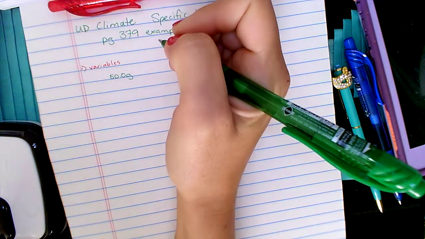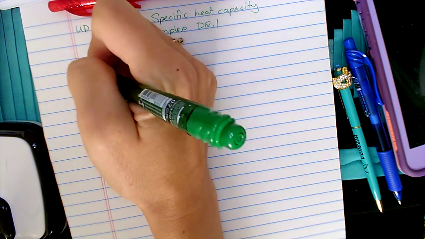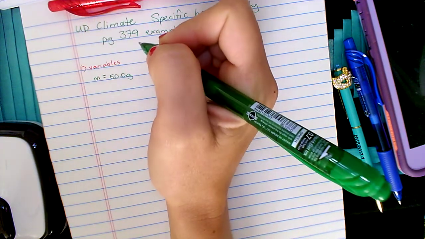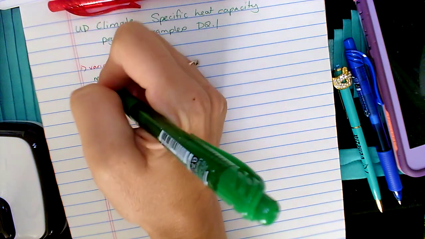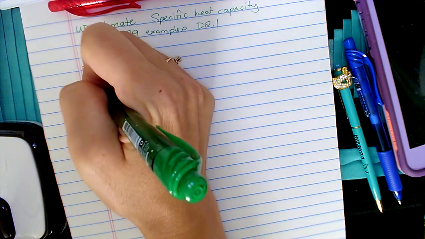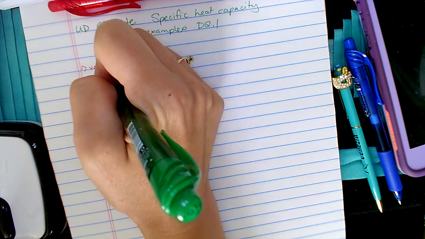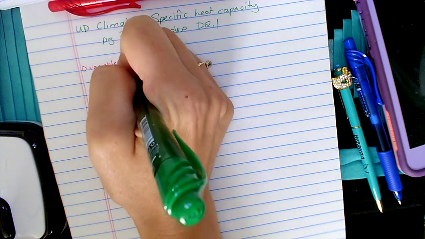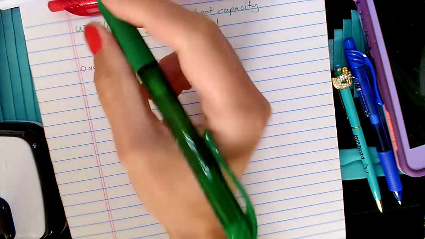What symbol is grams? Okay, mass, which is a little m, of water at 25 degrees Celsius. So let's put temperature 1 is 25 degrees Celsius. And we're always putting the decimals.